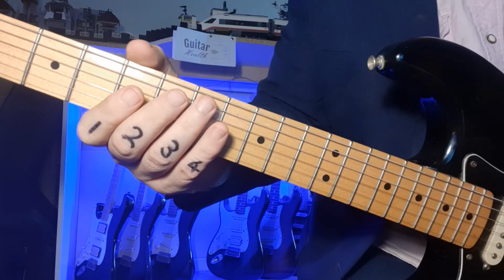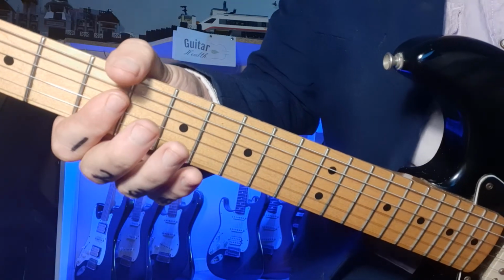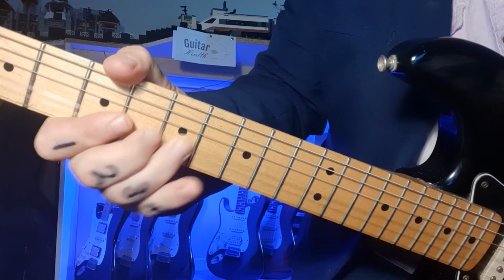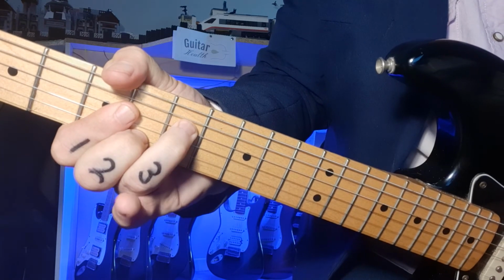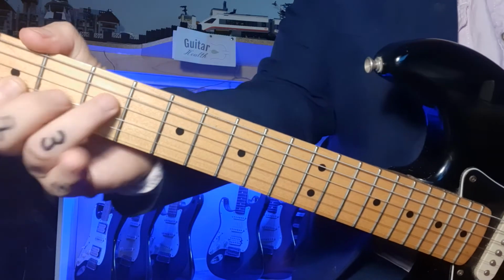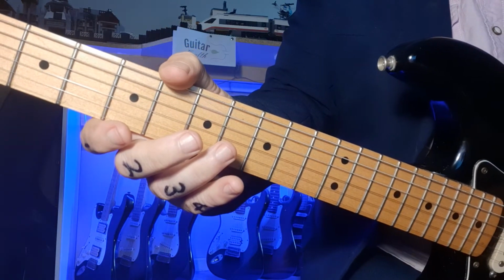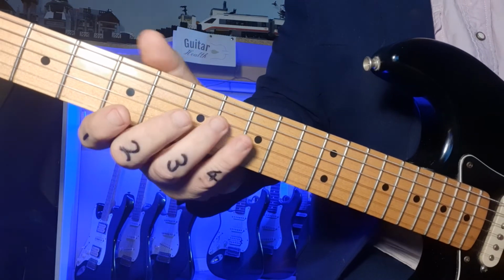So now if I want to get fancy, which I'll do at a later study, I can do C into F into a G, and so on. Okay, now let's look at the minor chords.